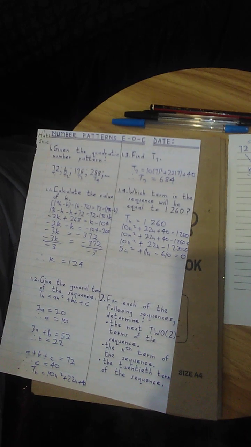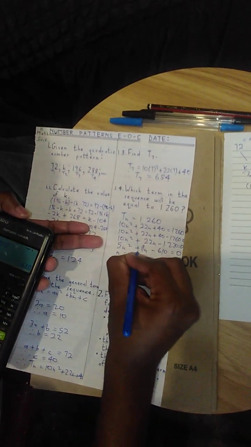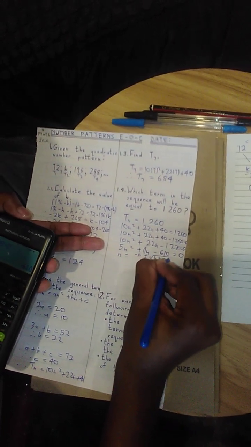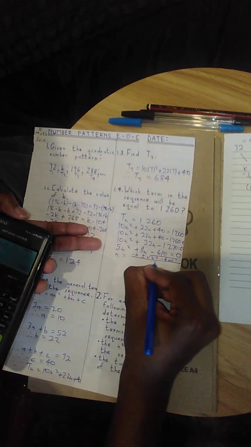Let's use the quadratic formula. n is equal to minus b plus or minus square root of b squared minus 4ac, all over 2a.